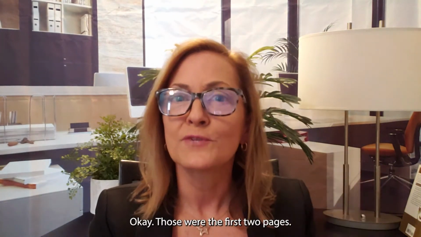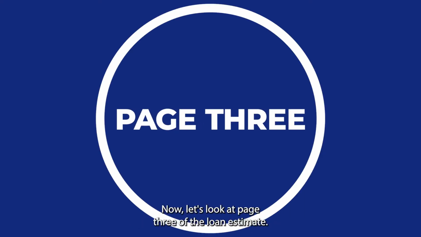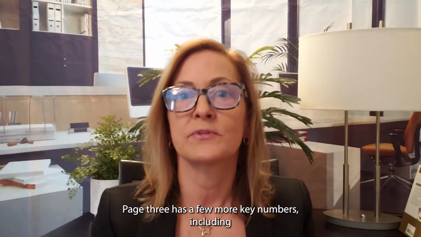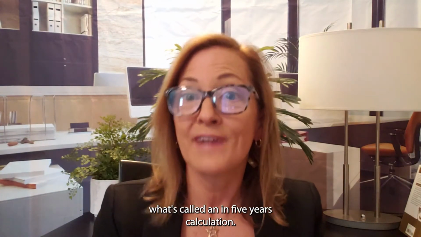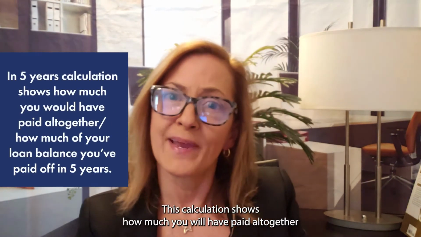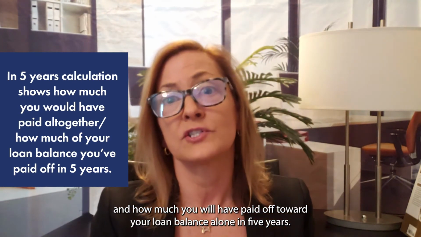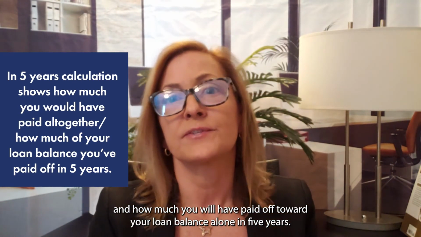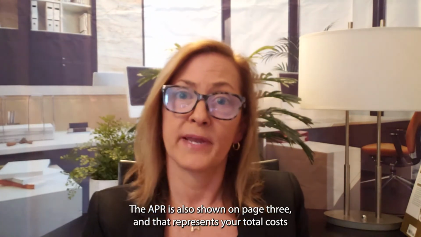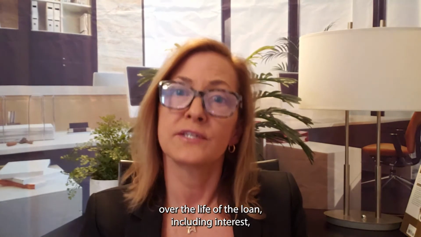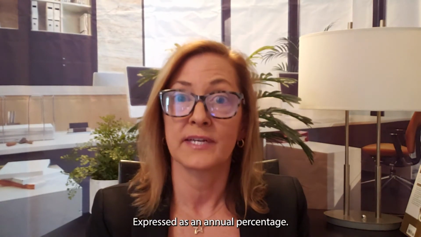Okay, those were the first 2 pages. Now let's look at page 3 of the loan estimate. Page 3 has a few more key numbers, including what's called an in 5 years calculation. This calculation shows how much you will have paid altogether and how much you will have paid off toward your loan balance alone in 5 years. The APR is also shown on page 3, and that represents your total costs over the life of the loan, including interest, mortgage insurance, and upfront costs expressed as an annual percentage.